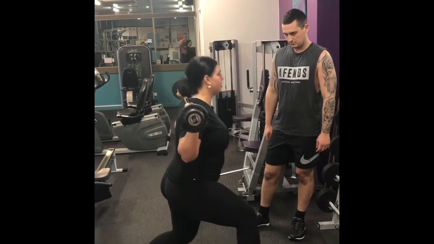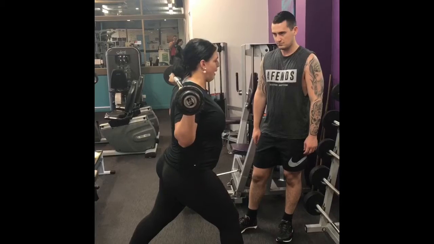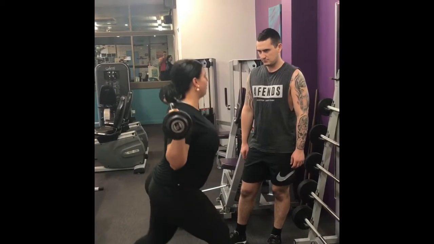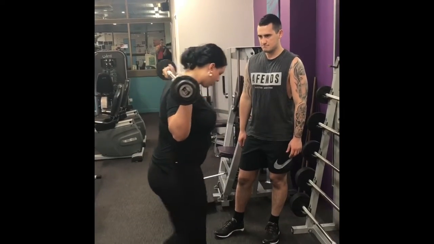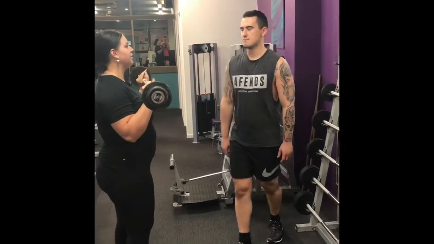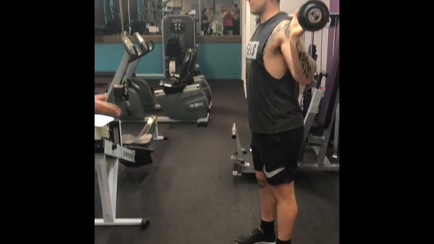You're going to go down, just like this, and come back up, pushing up with your back leg. You're going to feel the weight in your front leg though. You're going to do 10 to 12 repetitions on one side, and then you'll change to the other side and do 10 to 12 on that side as well.